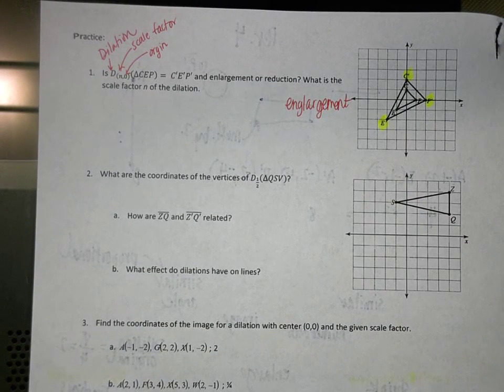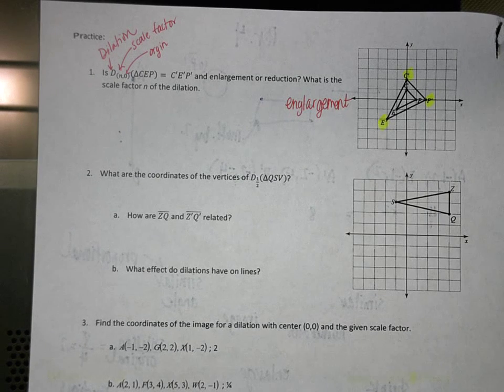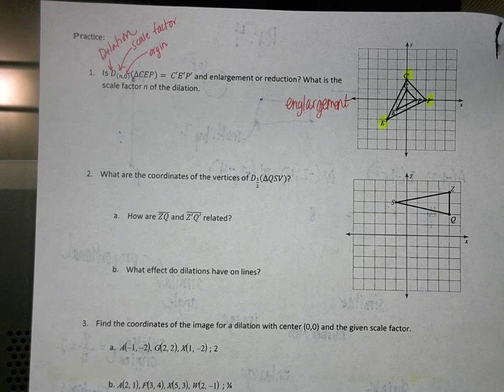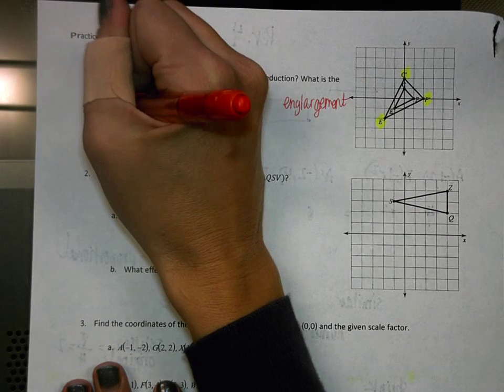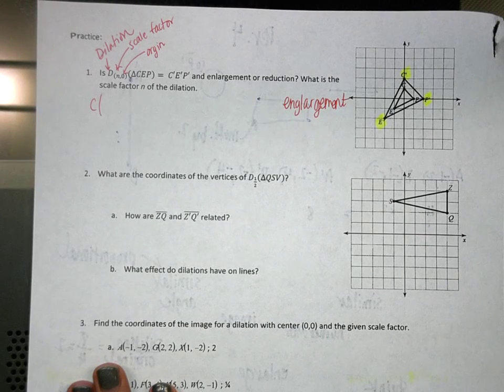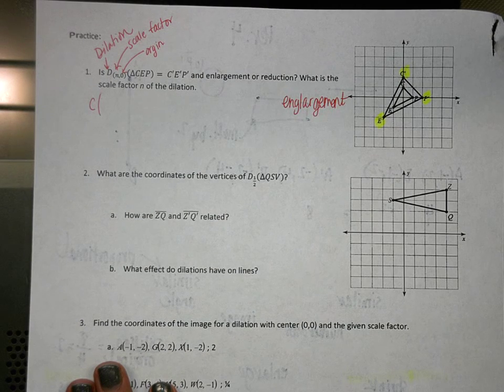Now we could add the lengths, right? And then see what happened by doing your length. Remember? Your new one divided by your original. But sometimes if we just look at the points, it would be easier. Okay? And so let's go ahead and write down the points. So the point for C is what? 0, 1.